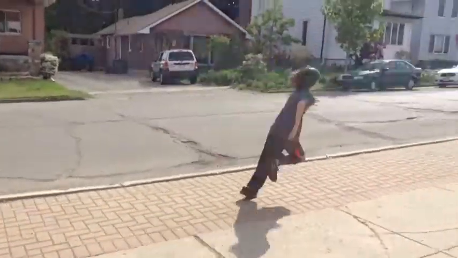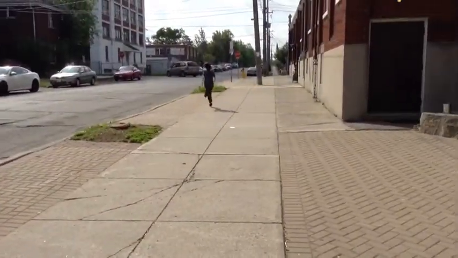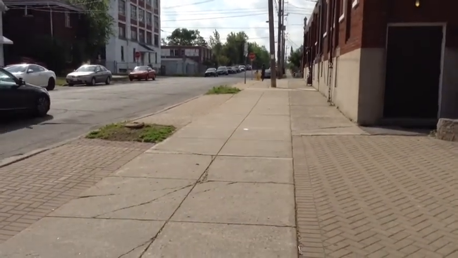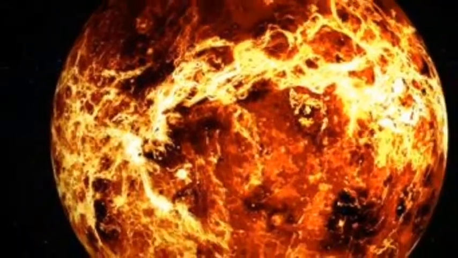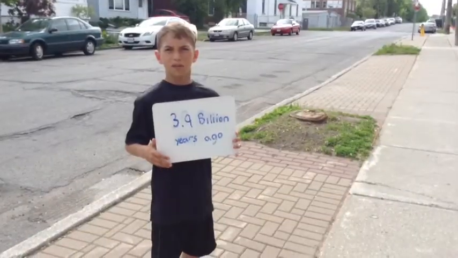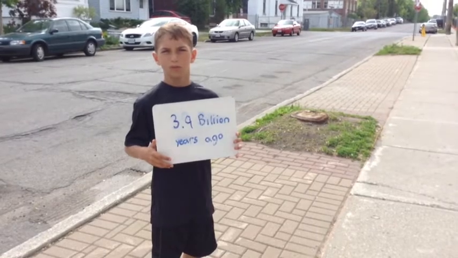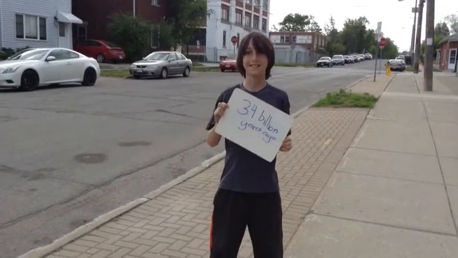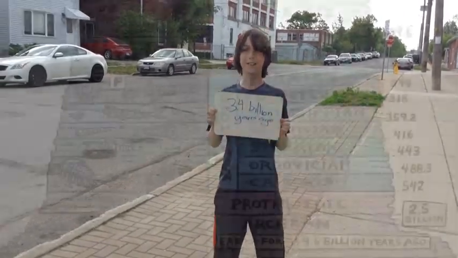History of our Earth. I'm going to go 4.6 billion years away. 4.6 billion years ago, the Earth formed. 3.9 billion years ago, the oldest rocks formed. 4 billion years ago, life on Earth began.